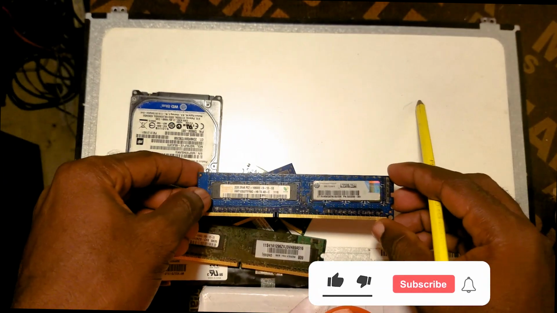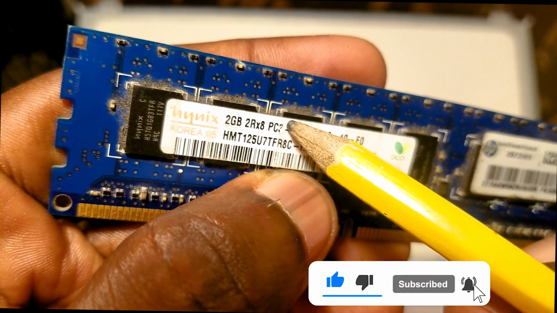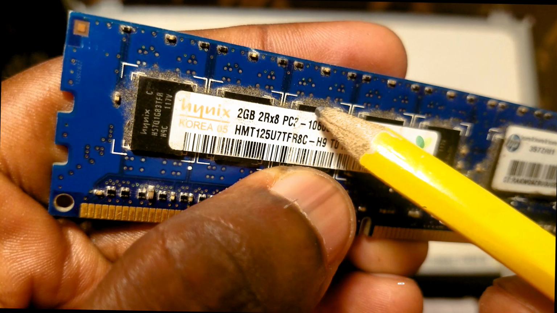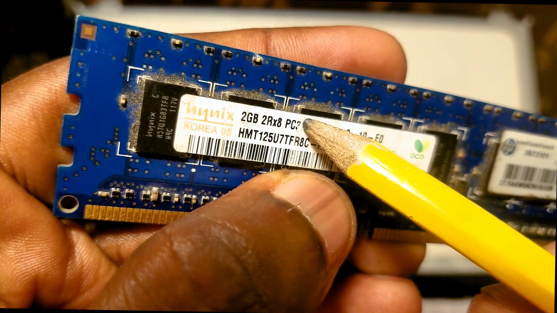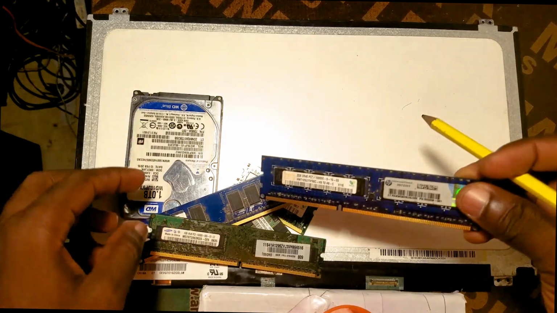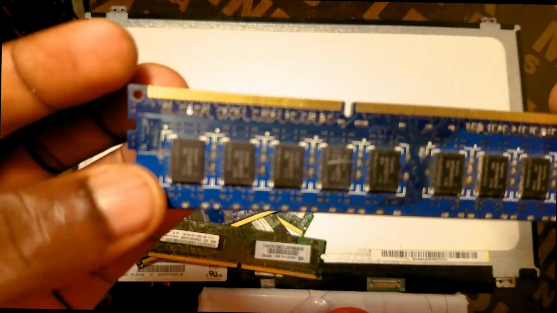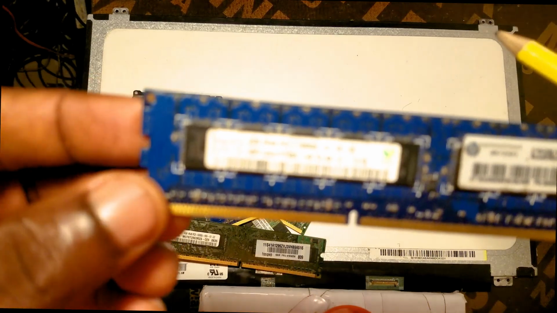We also have other ones, something like PC3L, you see the L here, but I don't have that type for now, so I'm limited to this. So this is what I want you to know about the RAMs for now.